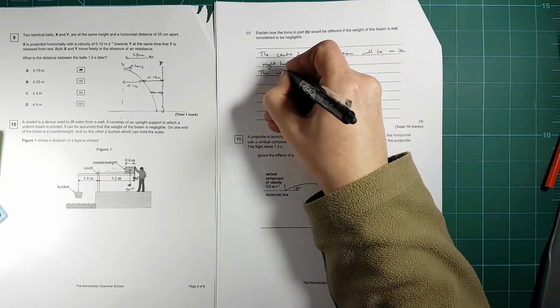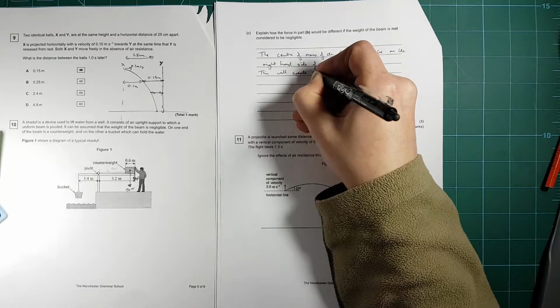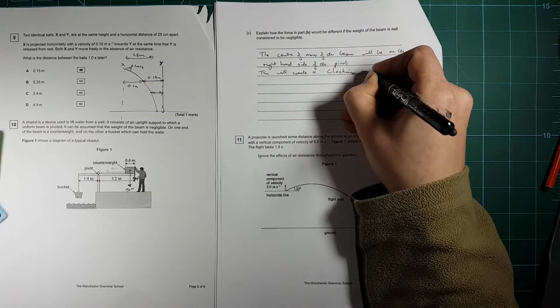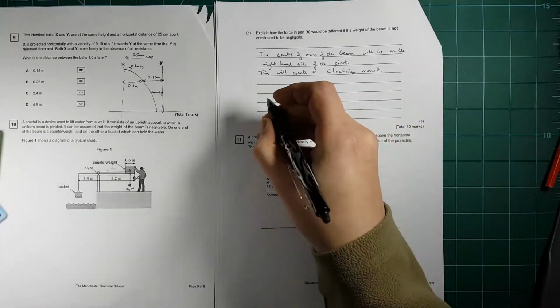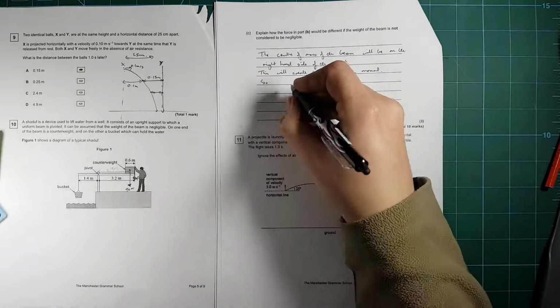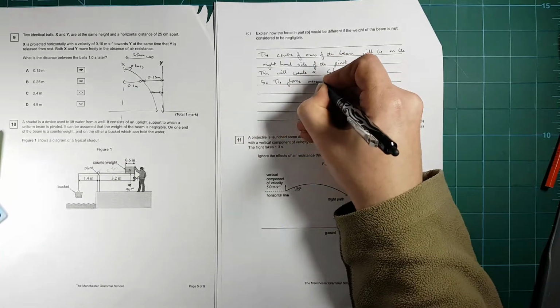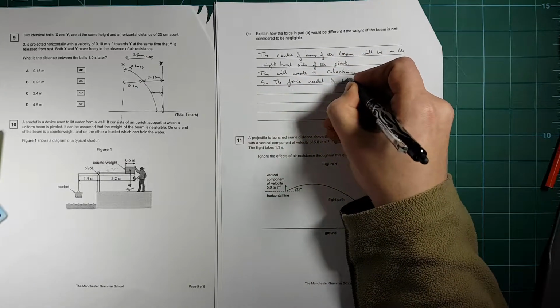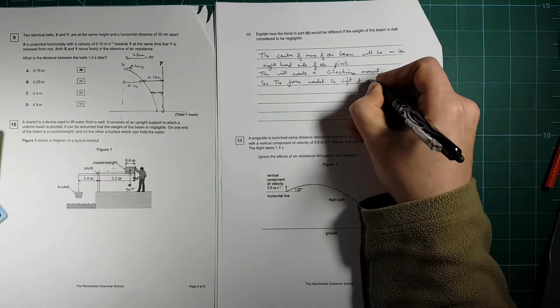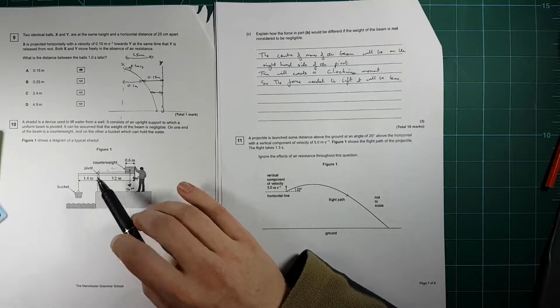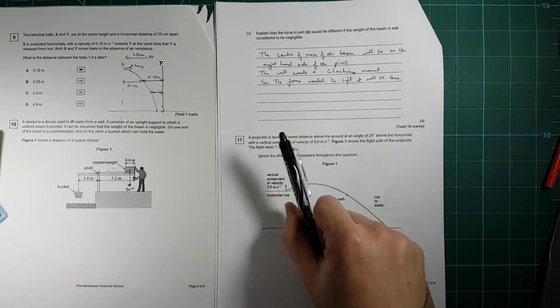This will create a clockwise moment. So the force needed to lift it will be less. There we go. So we'll have a weight here.